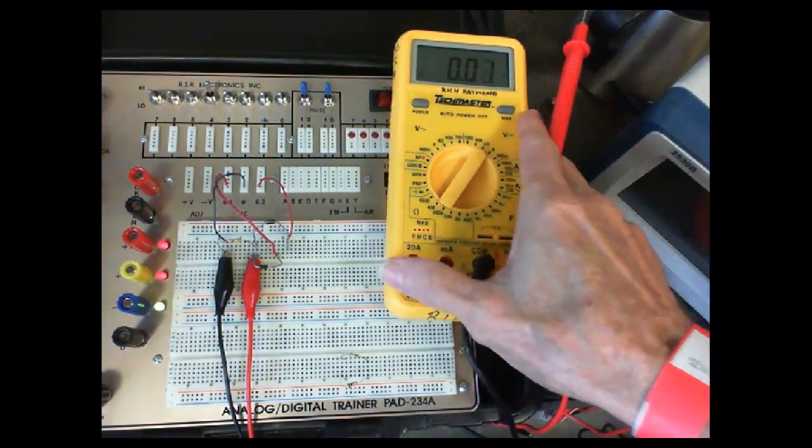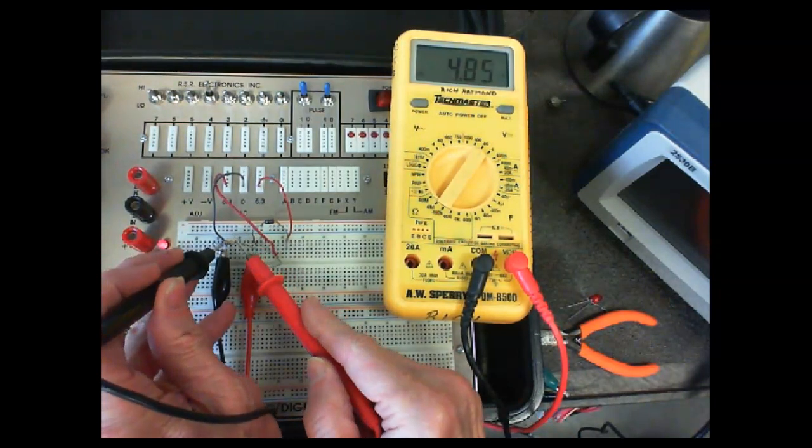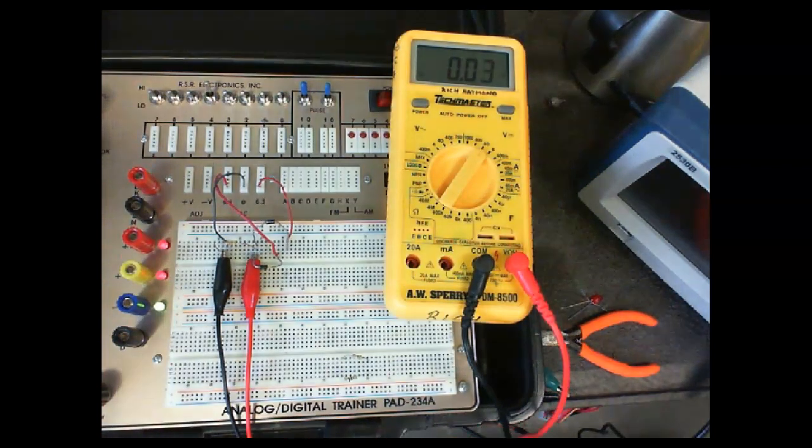Can y'all see my meter? I'm going to measure across. We should say about 5 point... and it's measuring 4.8 or 4.9 volts. So why is our measurement not 5.7?